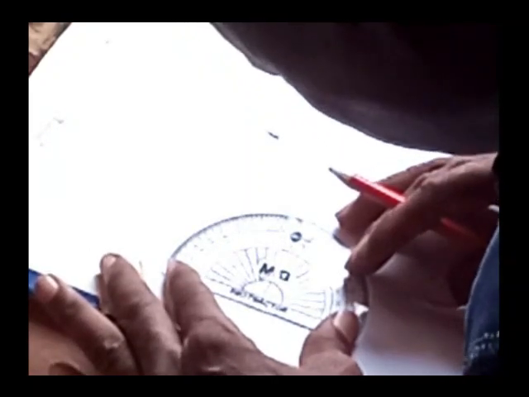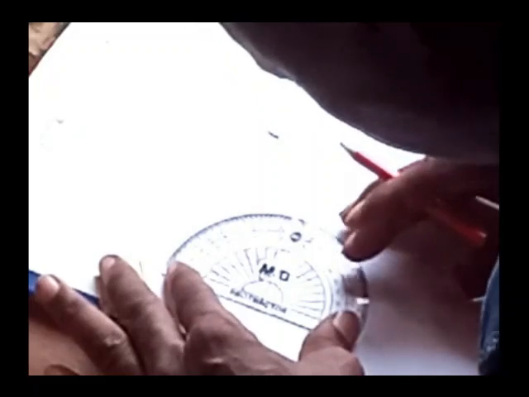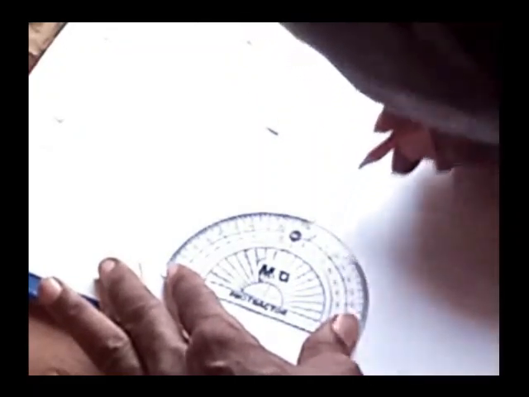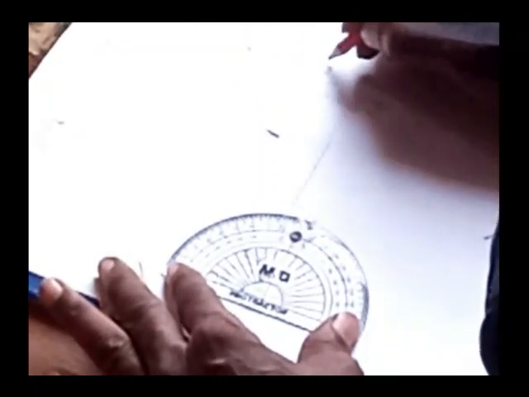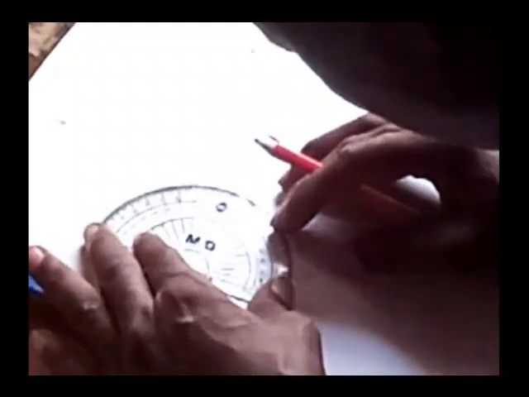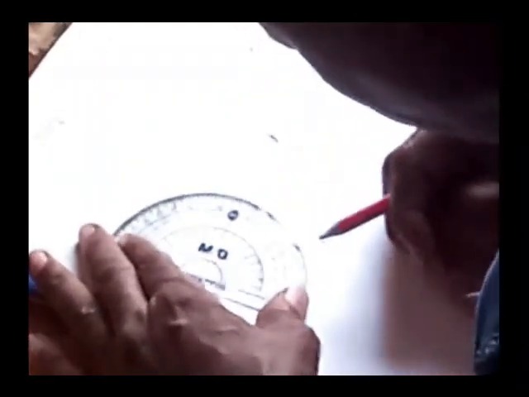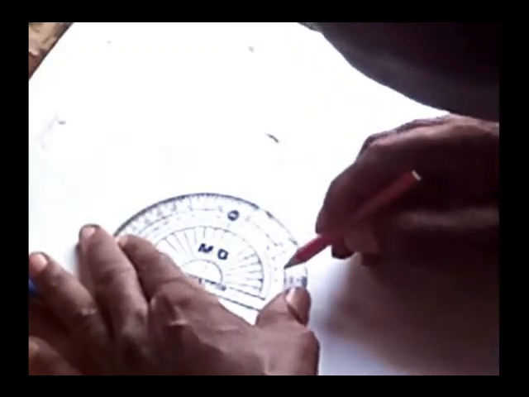This is 60. This 60. Theta 2. This one is 40. For s is equal to 1. Now we are going to s is equal to 2.